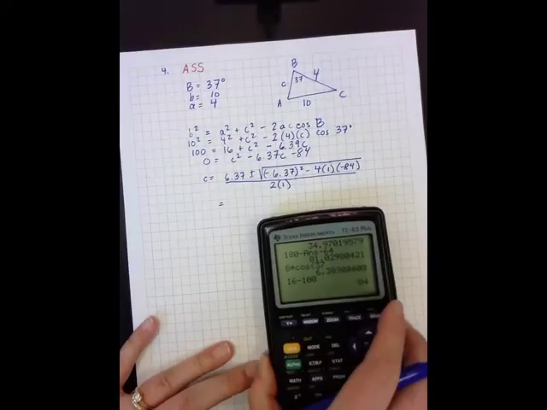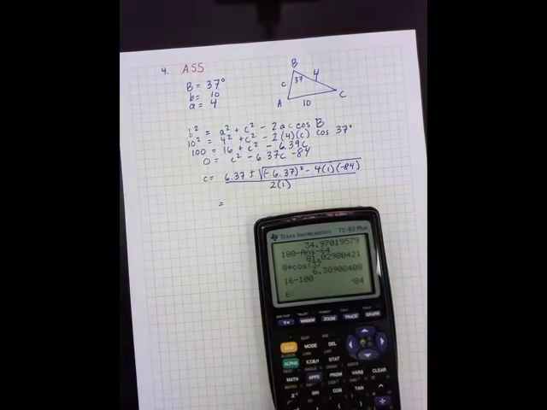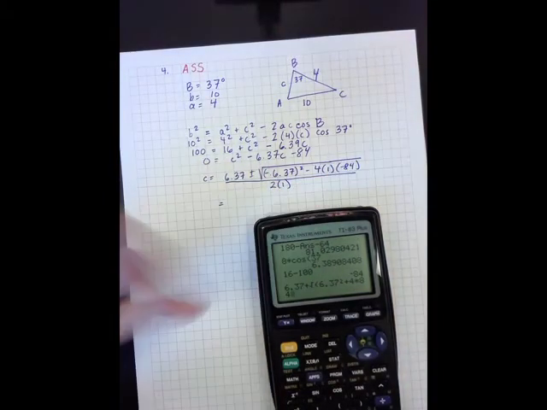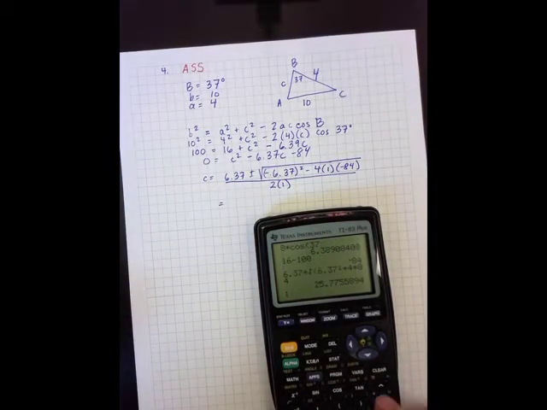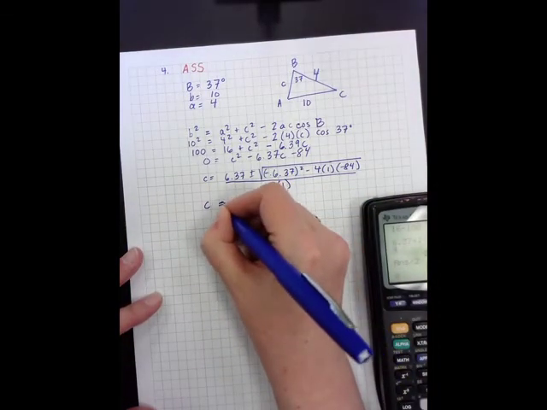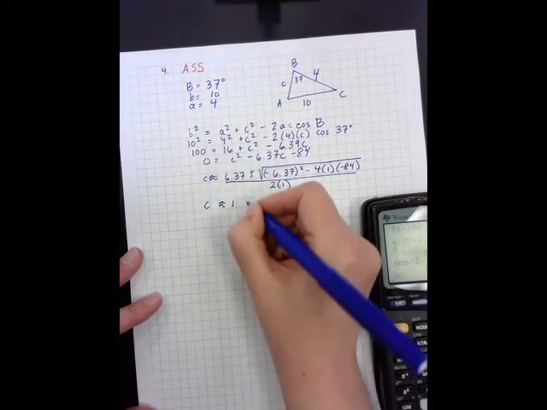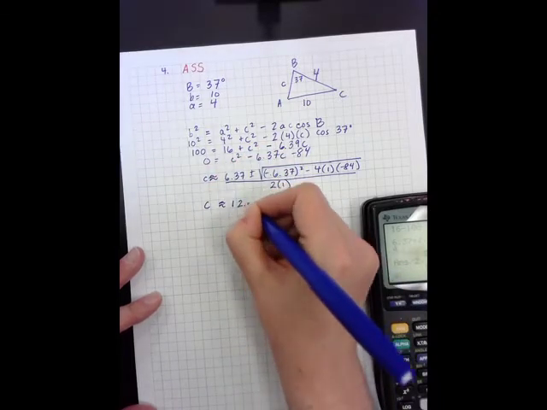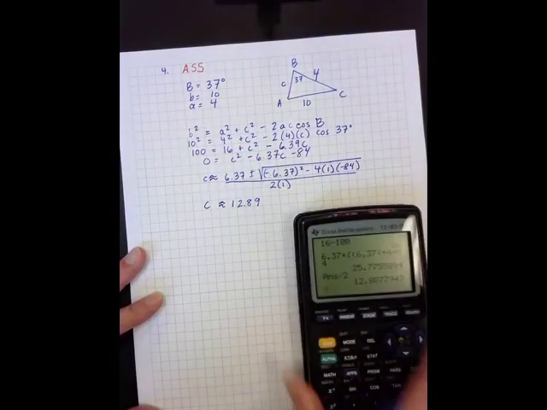And I put that into my calculator. I'm going to put the positive one in first. So 6.37 plus the square root of 6.37 squared. Obviously, squaring a negative makes it positive. Plus 4 times 84, because the negative and the negative make it positive. And then divided by 2. And so one answer for c is approximately 12.89.